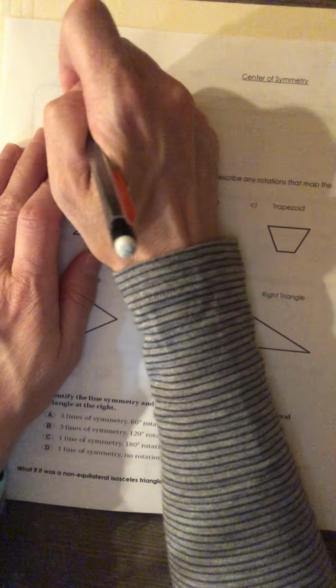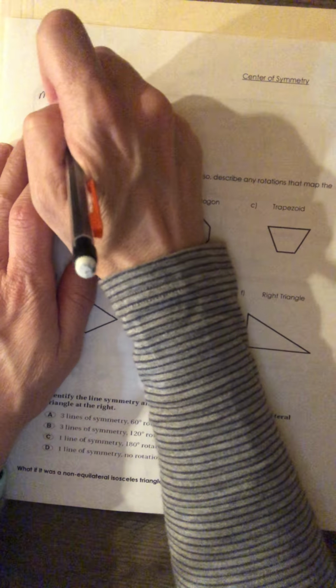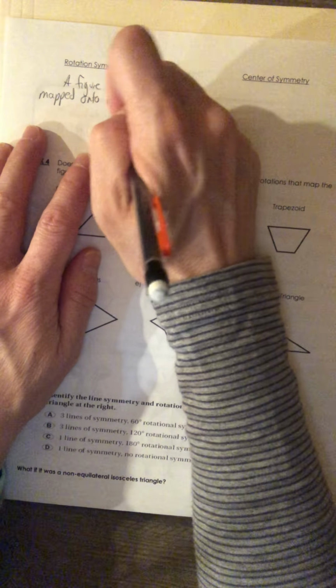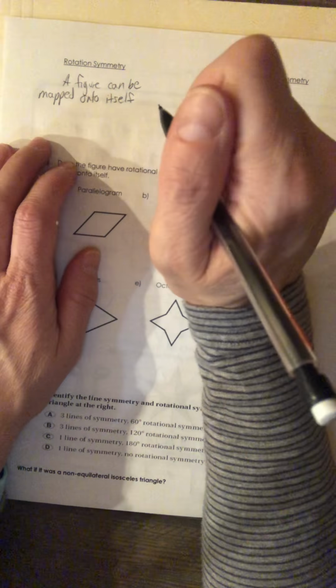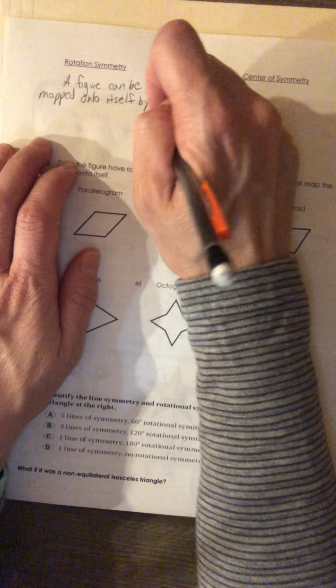So rotational symmetry is a figure can be mapped onto itself by a rotation of 180 degrees or less.